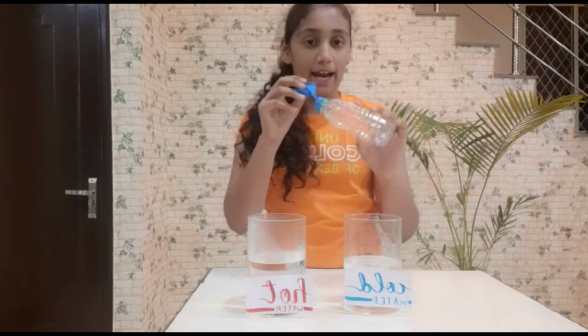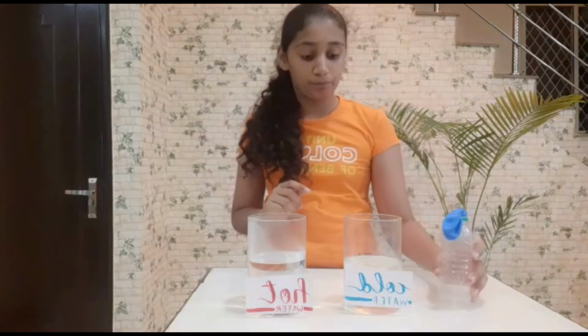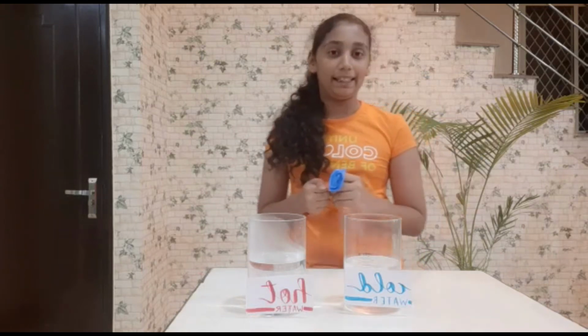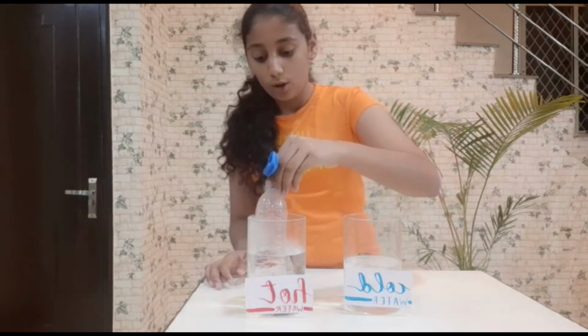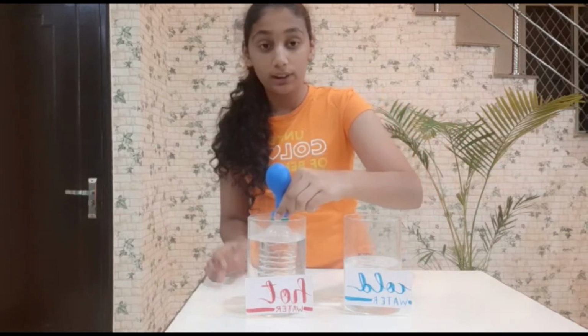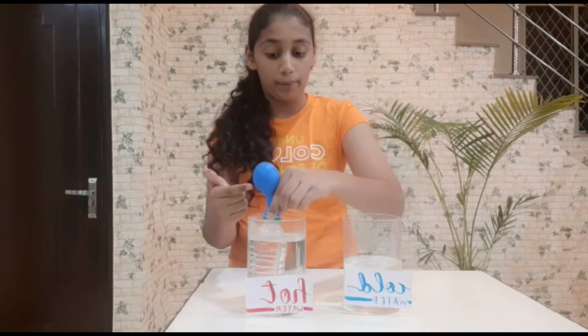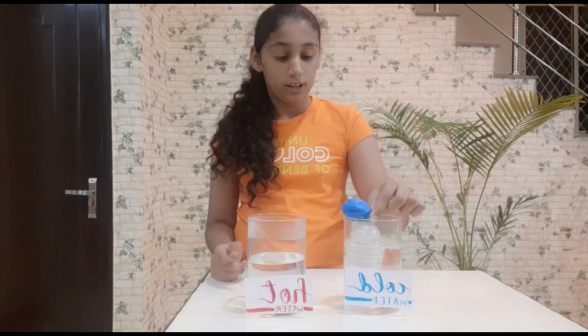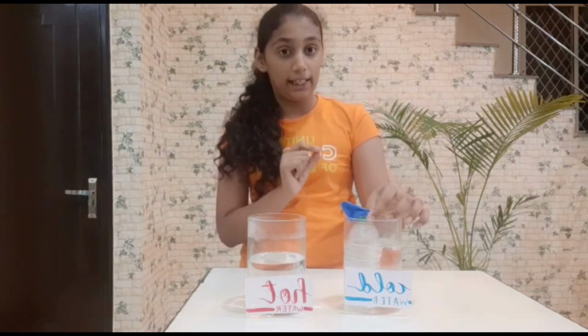So for the experiment, we need a hot water container, a cold water container, and a bottle with a balloon on top. First I will dip this bottle into the hot water container and then into the cold water container, and let us see what happens. When I dip the bottle into the hot water container, as you can see, the balloon has started to pump up. And when I put it into the cold water container, did you see how fast the balloon shrank?